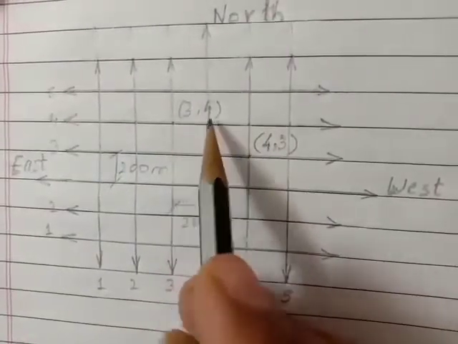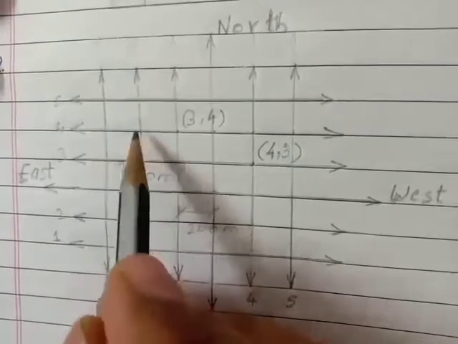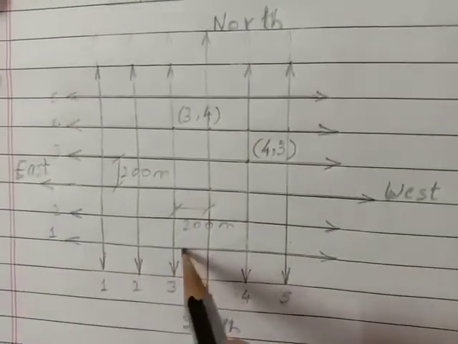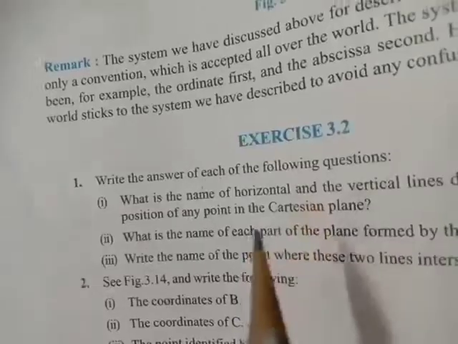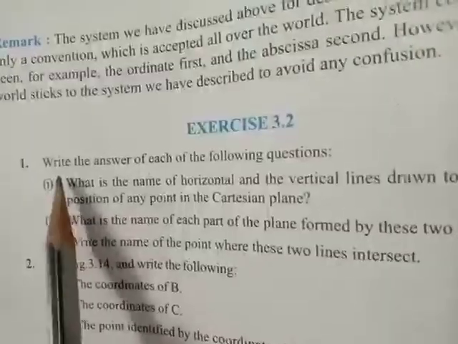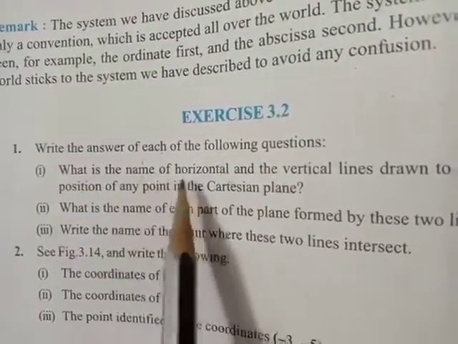How have you got 3, 4? We measure the distance from the y-axis. This is the y-axis. If you measure 1, 2, 3, the x coordinate is 3 and the y coordinate is 4: 1, 2, 3, 4. Now let's solve exercise 3.2. Write the answer of each of the following questions. What is the name of the horizontal and vertical lines to determine the position of any point in the Cartesian plane?